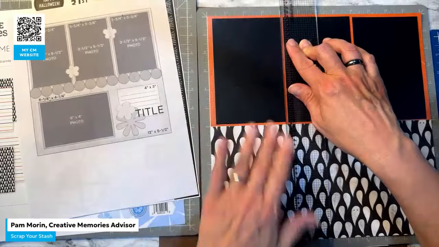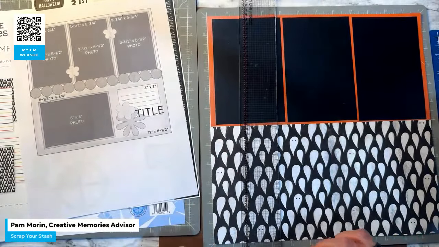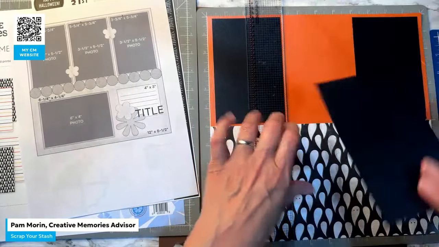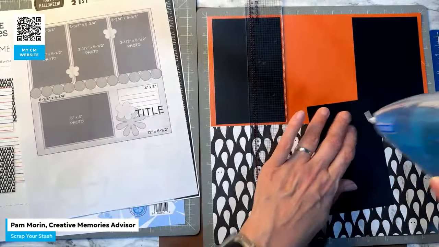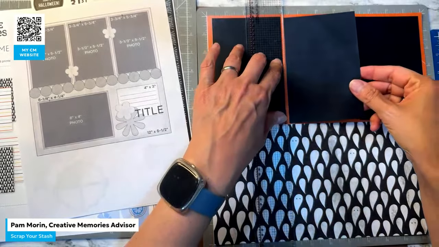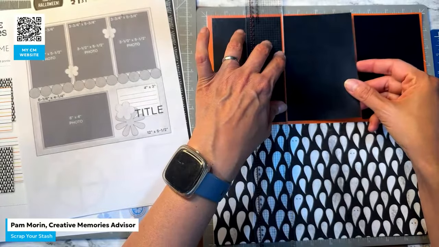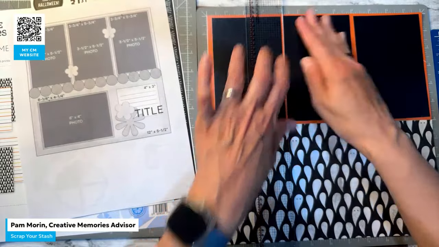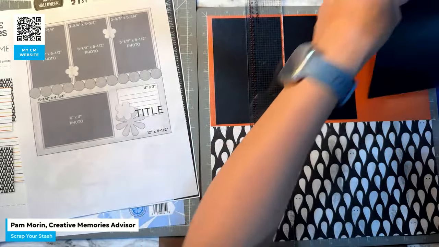There we go. So we got that one on straight. Let's just shift it over here and we'll go for this one. Black shimmer on top of orange shimmer. It's shimmery good.